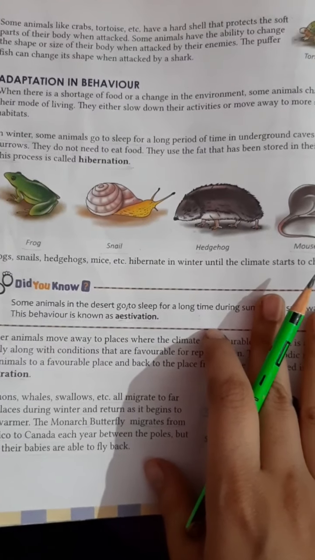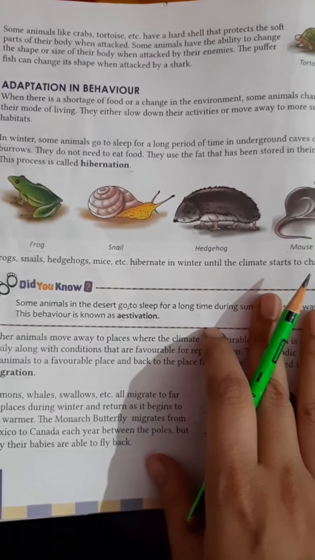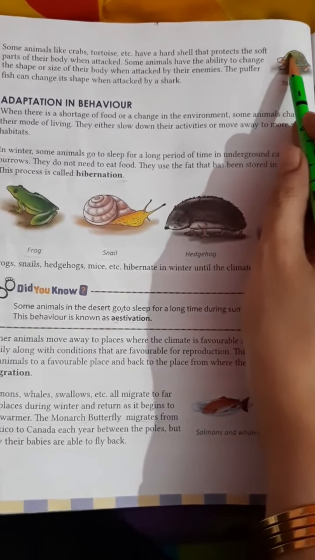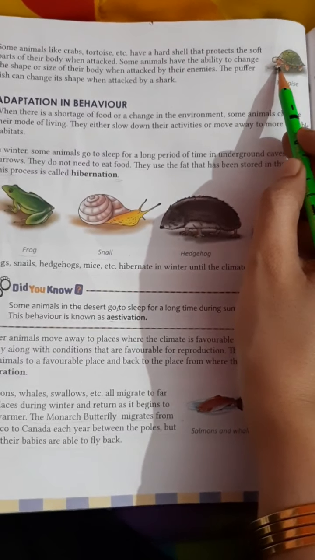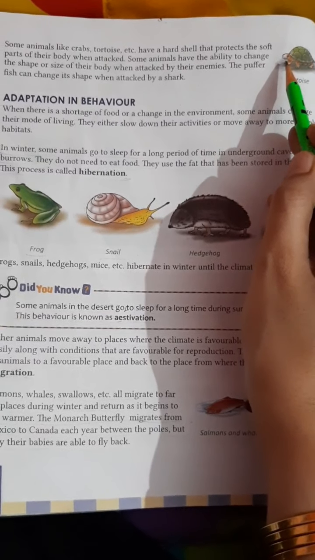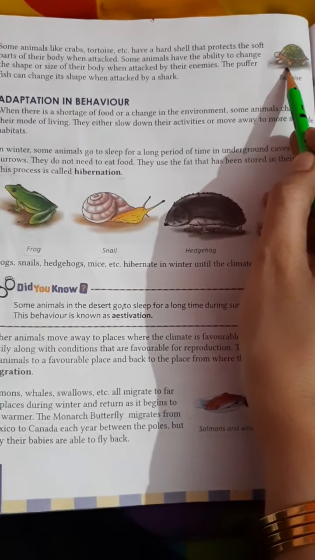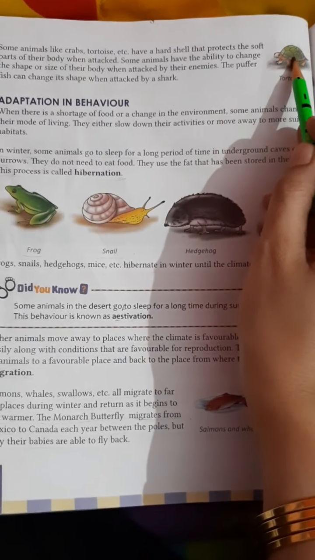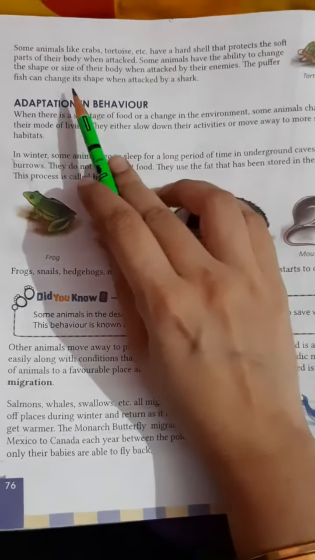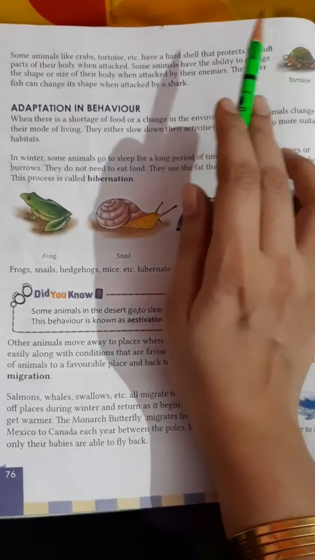Now, some animals like crabs and tortoises have a hard shell which protects the soft parts of their body. Like, as you can see in the picture of the tortoise, it has a hard shell on its body, which protects it if any other animal attacks it. So this hard shell protects the soft part of the tortoise, and if anybody attacks this shell, it cannot harm the tortoise at all. So this property of animals also protects them from the enemies.